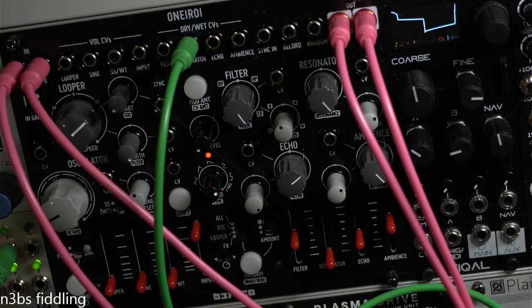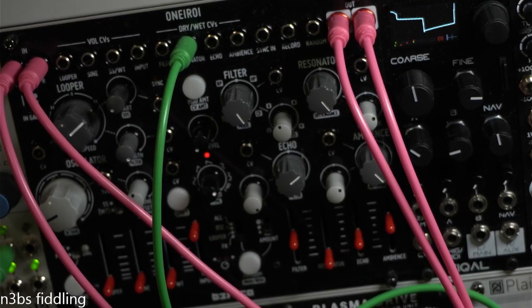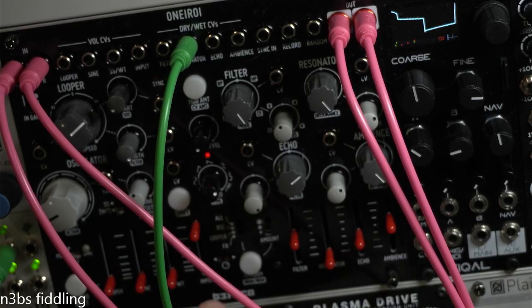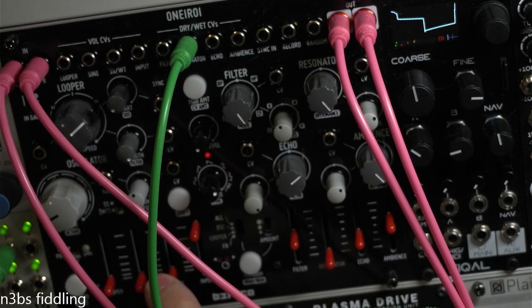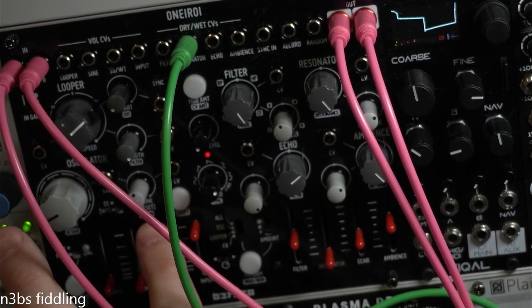There we go. All right, so the way this is set up, it's got a couple options for oscillators. So it's got the saw, super saw, and wavetable sort of thing, kind of in one. So if I can just bring it in.